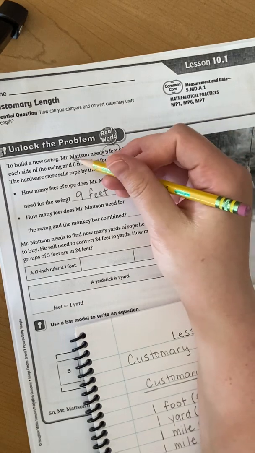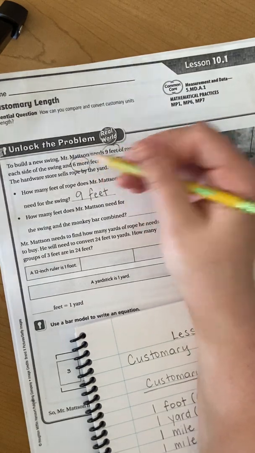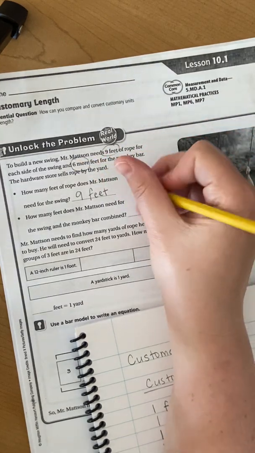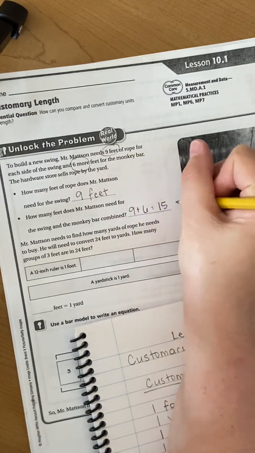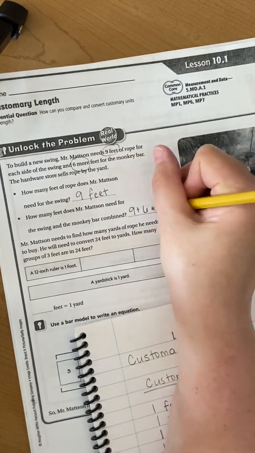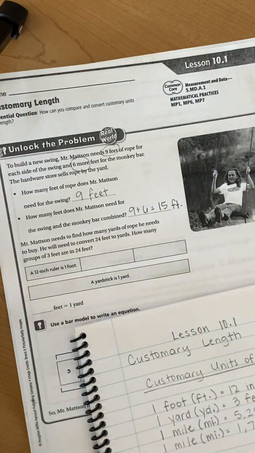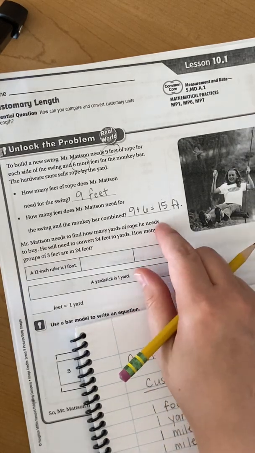He needs 9 feet, then 6 more for the monkey bar. So we do 9, add 6, gives us 15 feet total.